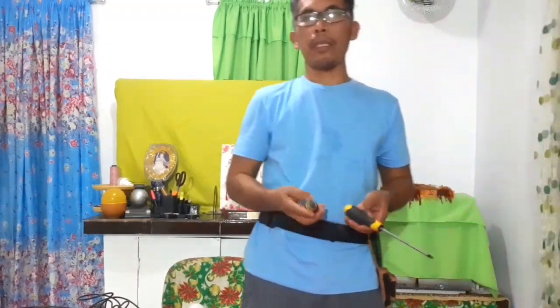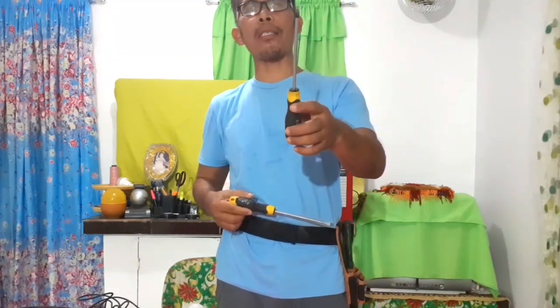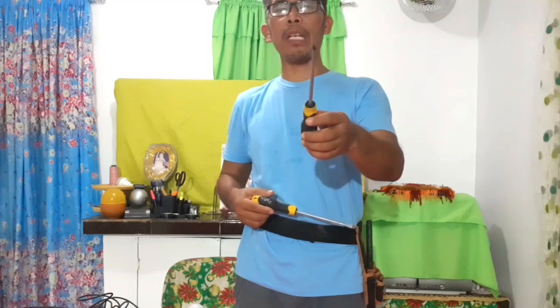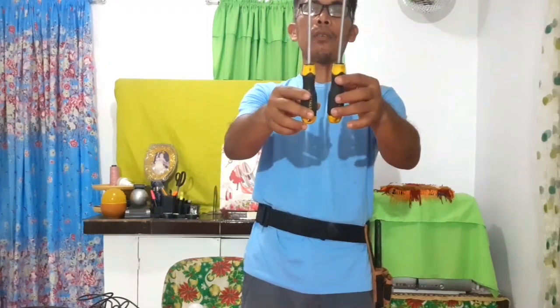Okay, the other tool is the screwdriver. Now screwdrivers have different types. This one is the flat or the negative screwdriver, and the other one, they call this a positive or star screw, or the Phillips screwdriver. So this is the screwdriver.